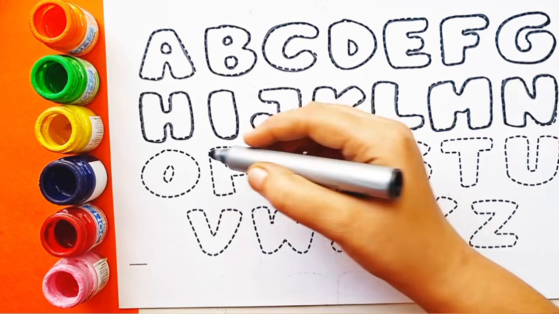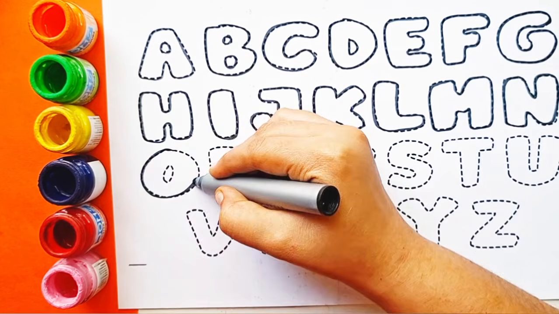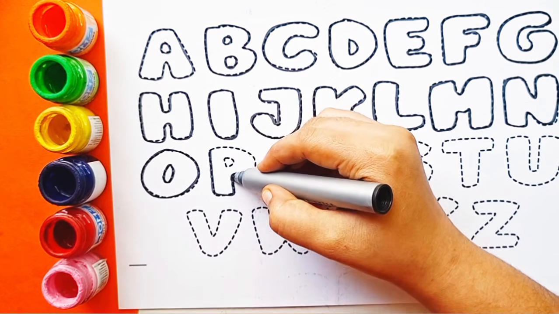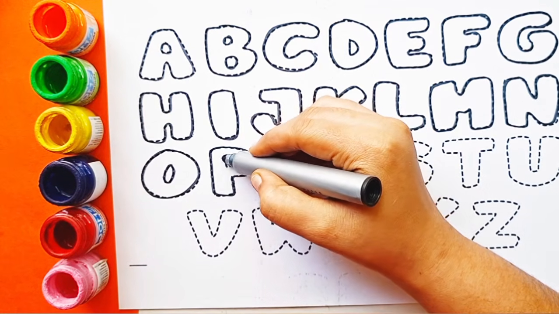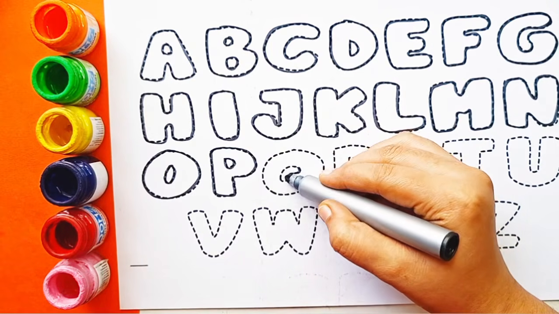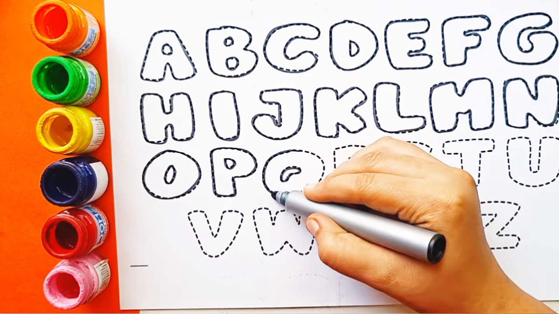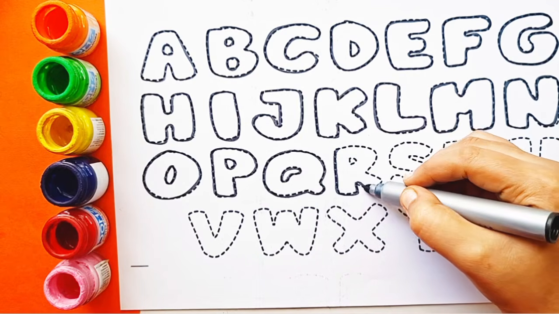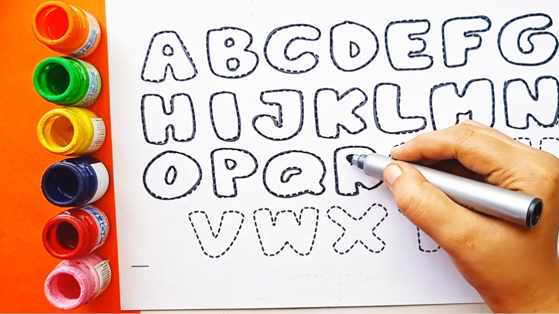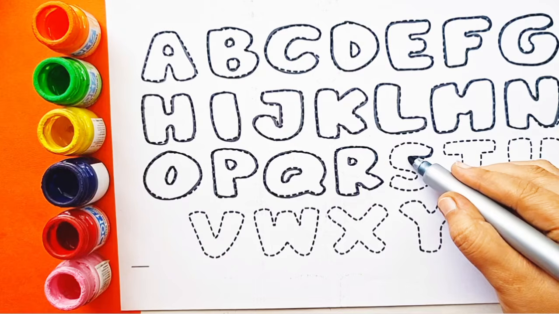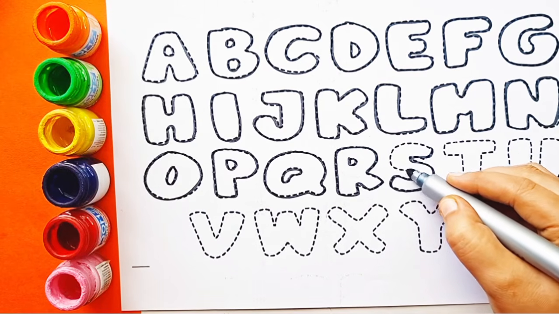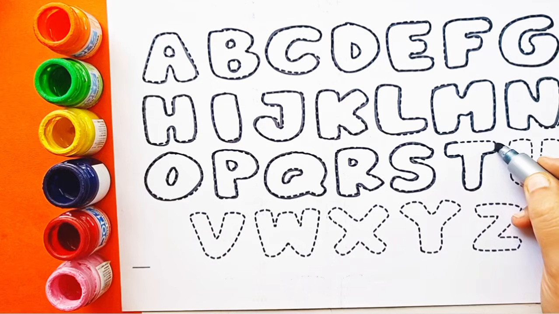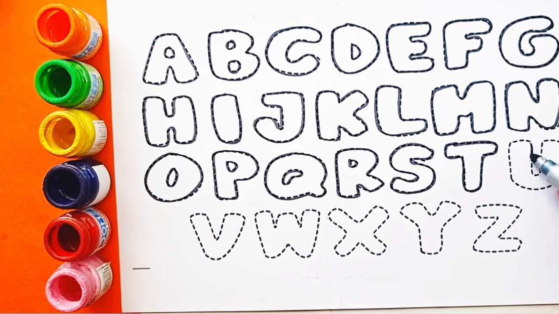N. N for nest. O. O for orange. P. P for peacock. Q. Q for queen. R. R for rainbow. S. S for sun. T. T for train.